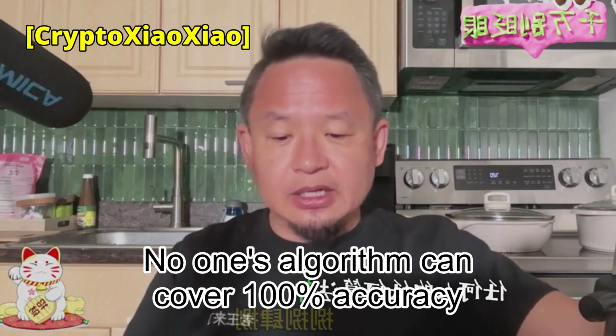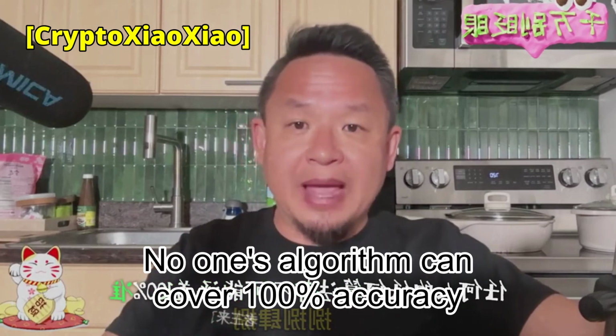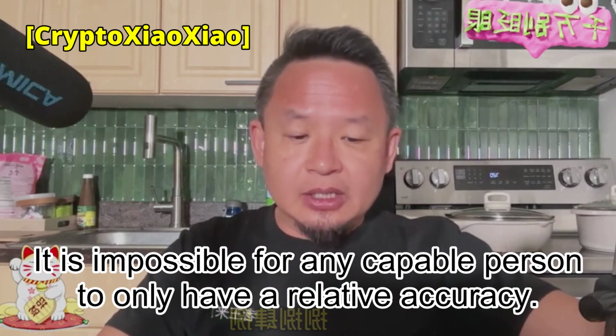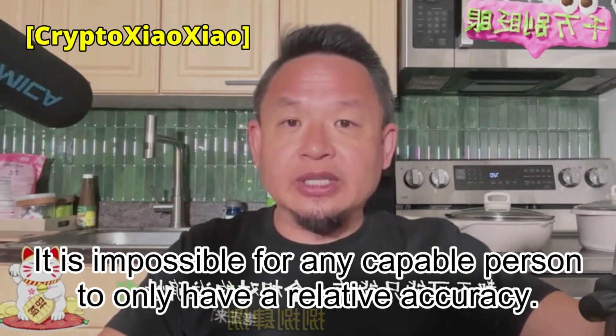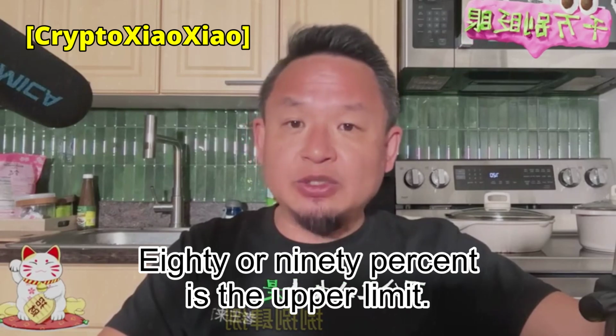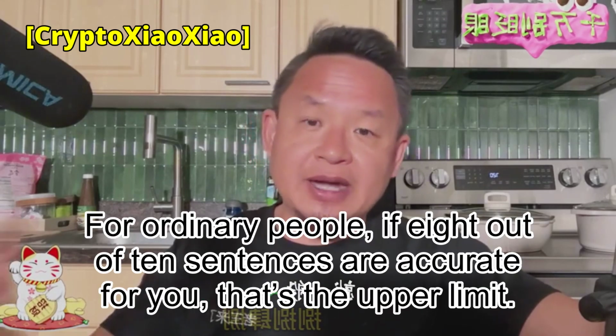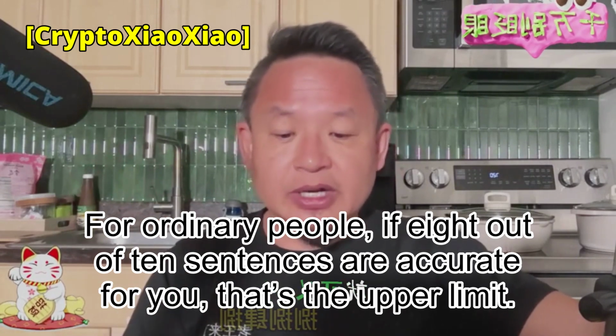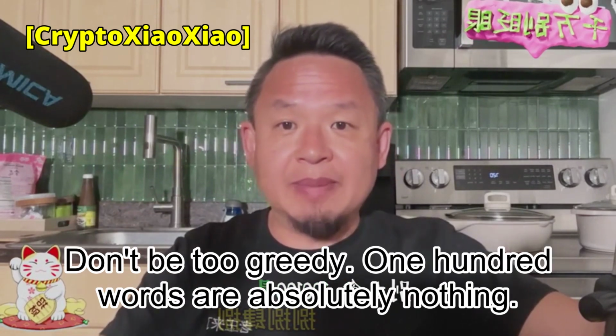No one's algorithm can cover 100% accuracy. But through the ages, it is impossible for any capable person to have more than relative accuracy. 80 or 90% is the upper limit. For ordinary people, if 8 out of 10 sentences are accurate for you, that's the upper limit. Don't be too greedy. 100 percent is absolutely nothing.